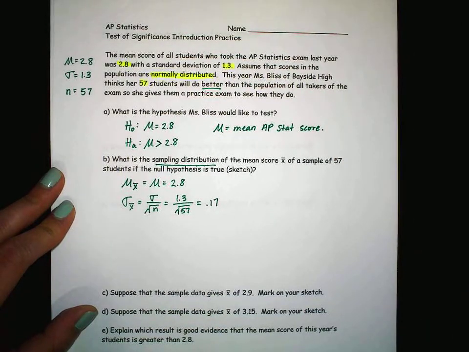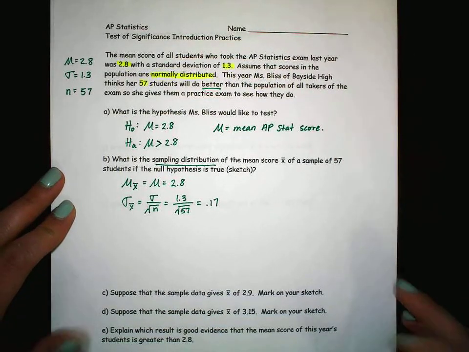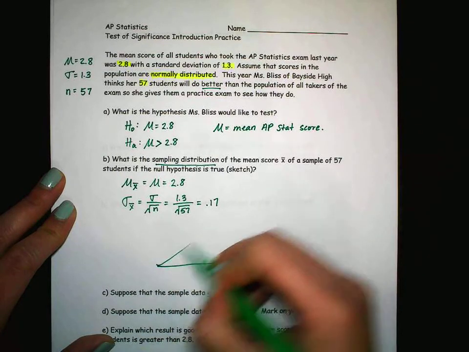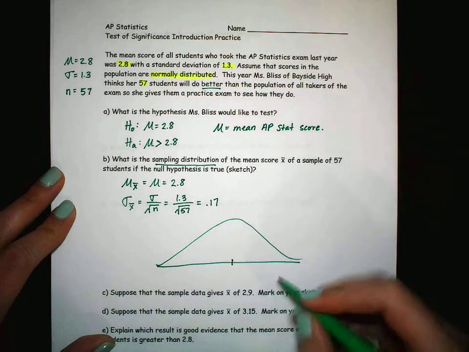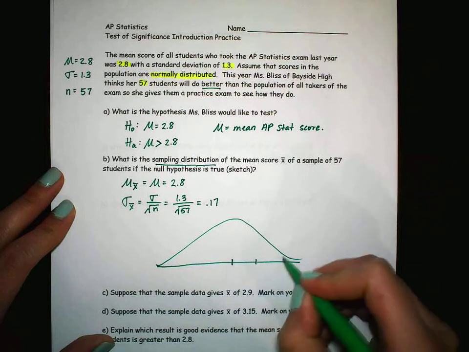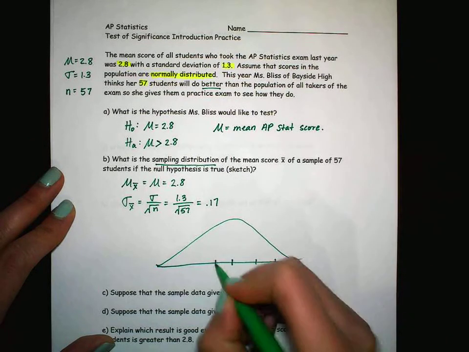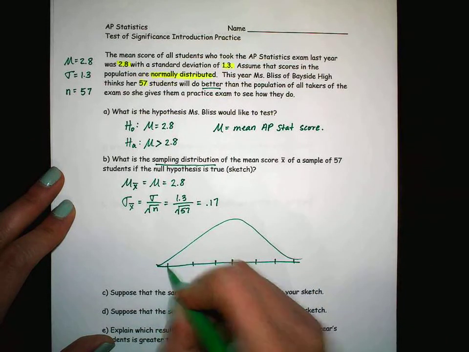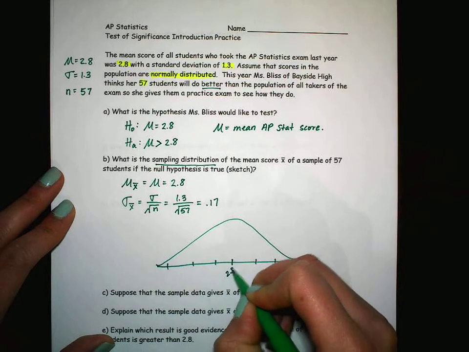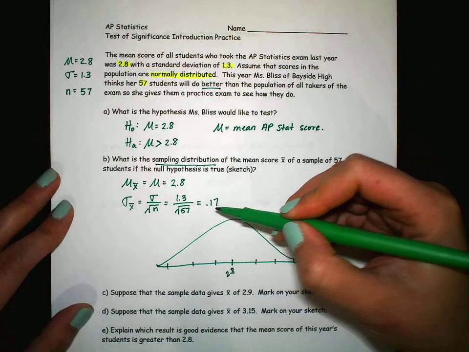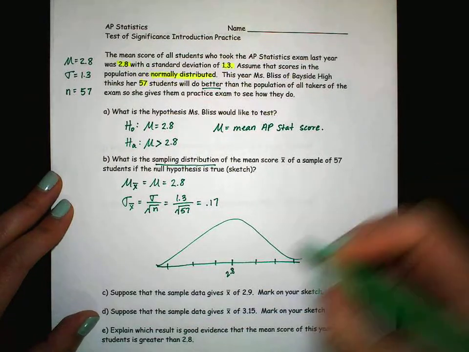All right, we're going to go ahead and make a sketch of this distribution. Here's my number line. The center is going to be my mean. We have 1, 2, 3, 1, 2, 3. So 2.8. And I'm going to add 0.17 to each tick mark on the right.